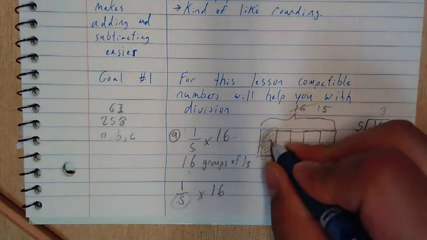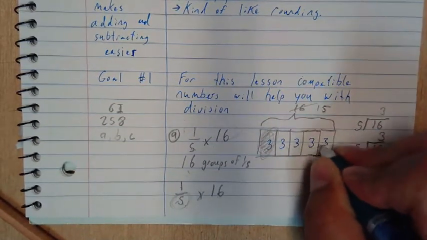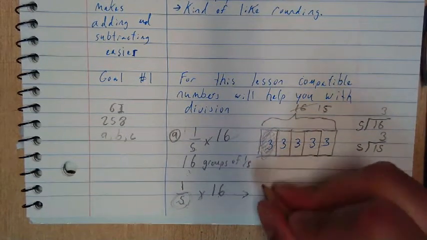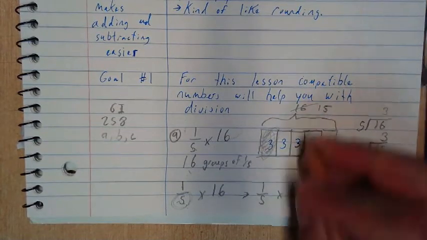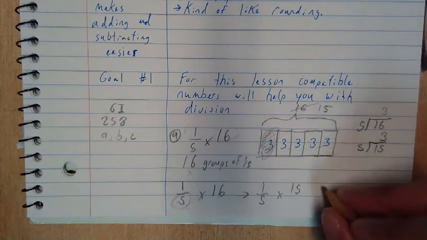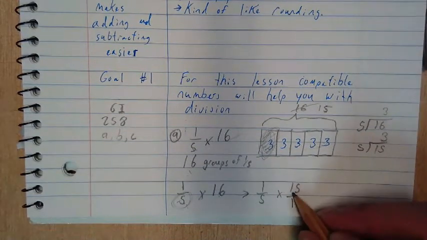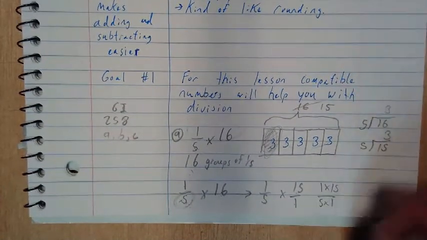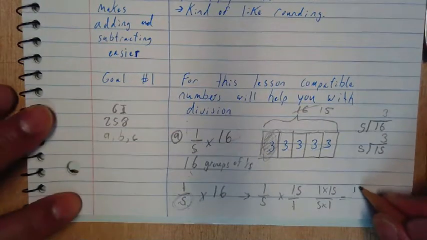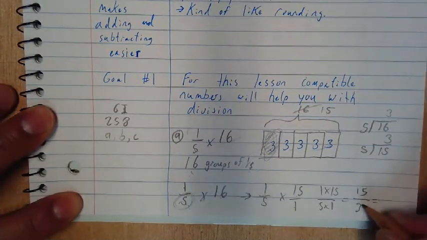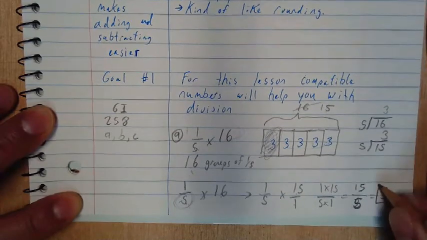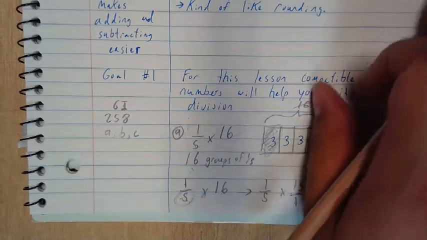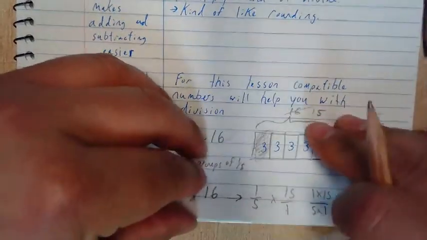So with that in mind, I'm going to change it, and you already see what the answer is going to be, but here we go. Let me show you all the work. I changed the whole number to a fraction by adding a 1 under it. So it's 1 times 15 over 5 times 1, which is just 15 over 5, which is 3. I wrote the answer. It's 3. Okay. I hope this makes sense. I'm going to do another one. I'm going to do letter B, and then we'll do letter C, and we'll go from there.